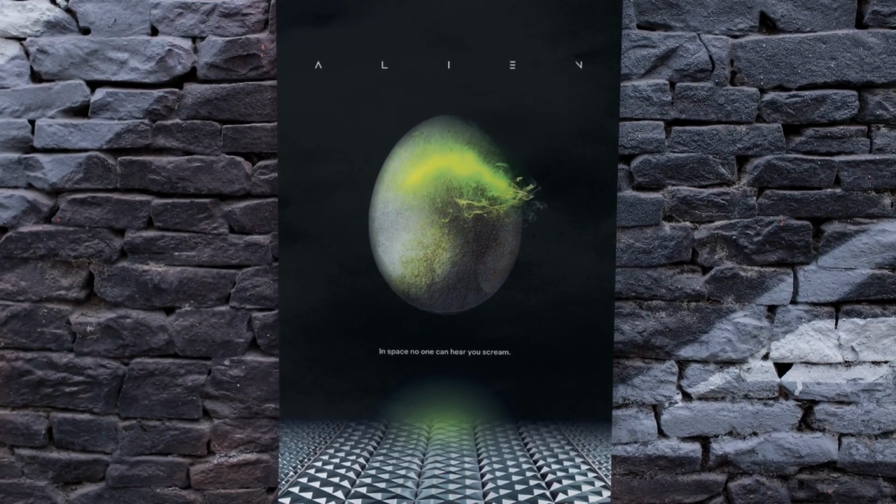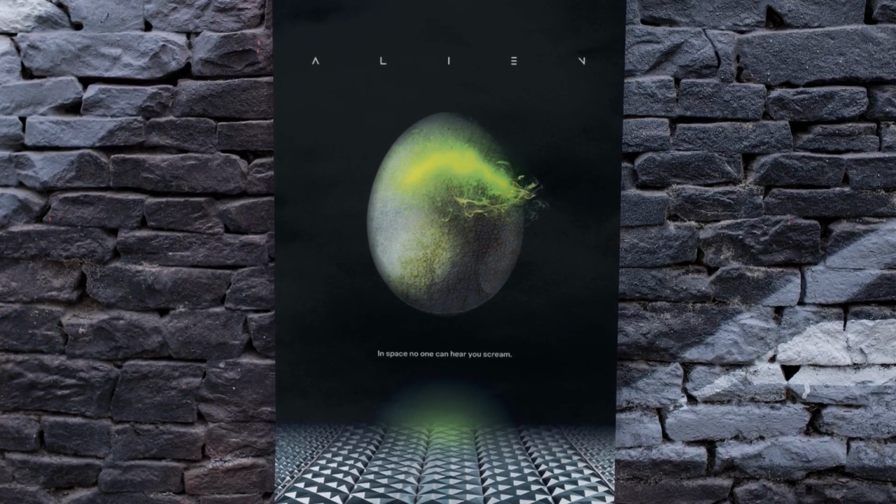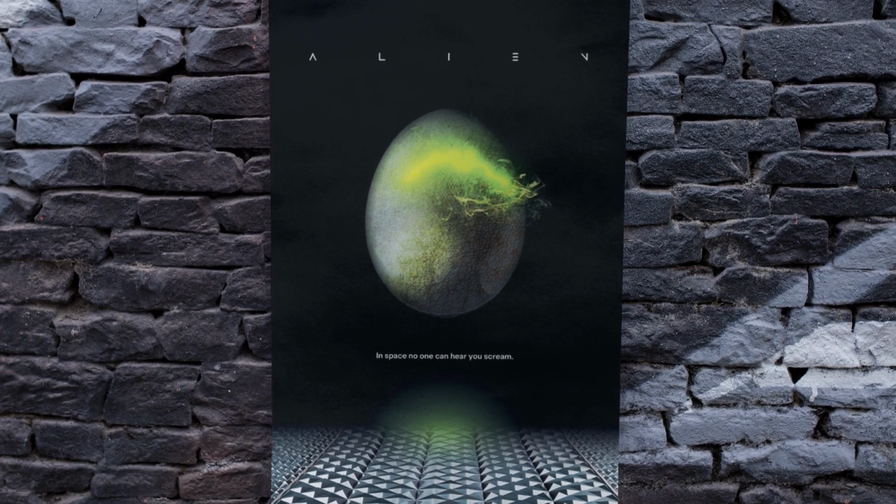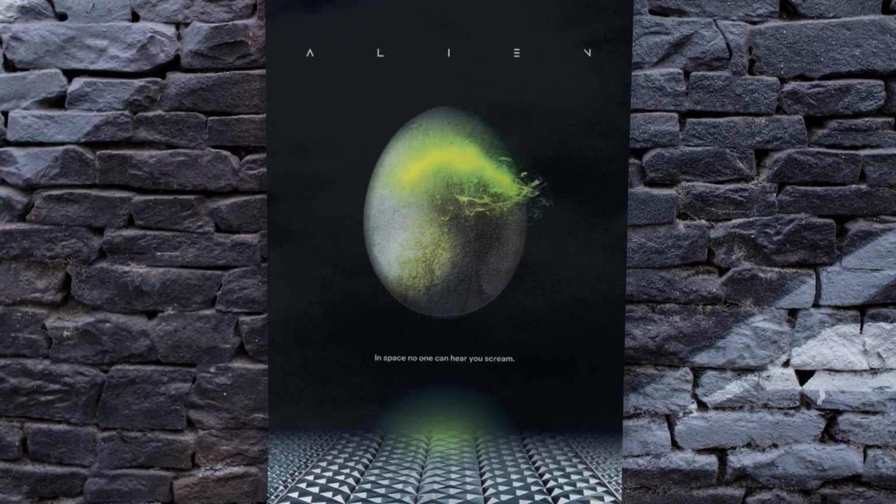In this tutorial, you'll learn how to create a tribute to the original Alien movie poster, complete with the alien egg and a green glowing effect. To recreate the Alien 1979 poster, we'll be using Adobe InDesign and a Photoshop glow effect to replicate the ominous atmosphere of the Alien film poster.